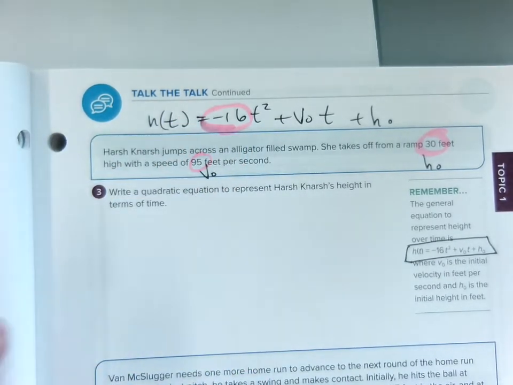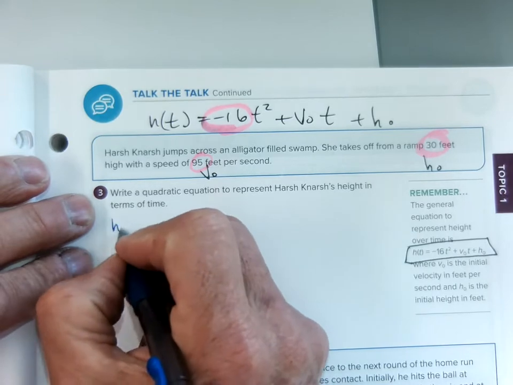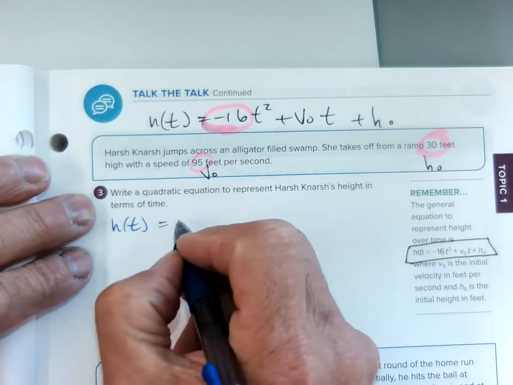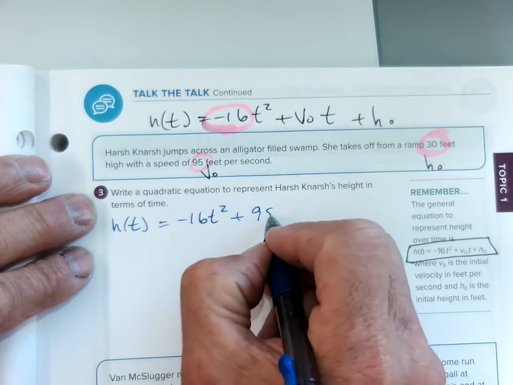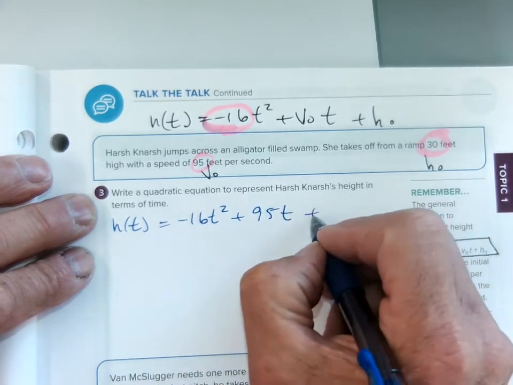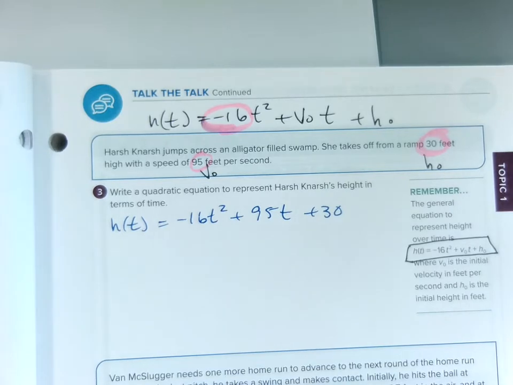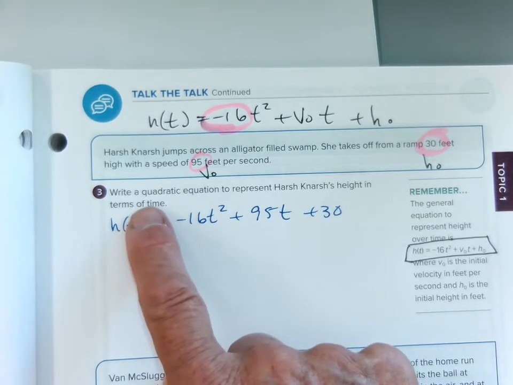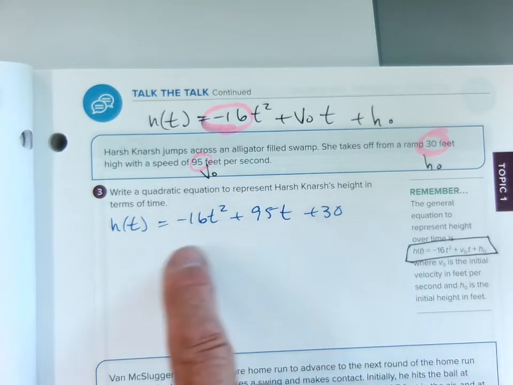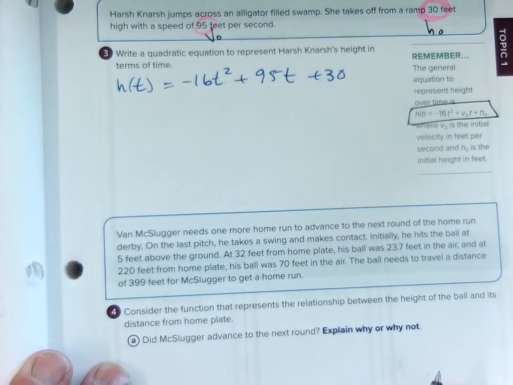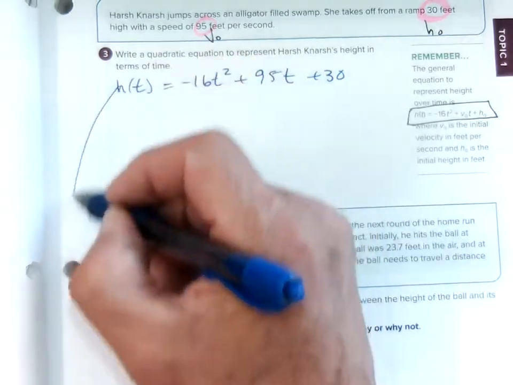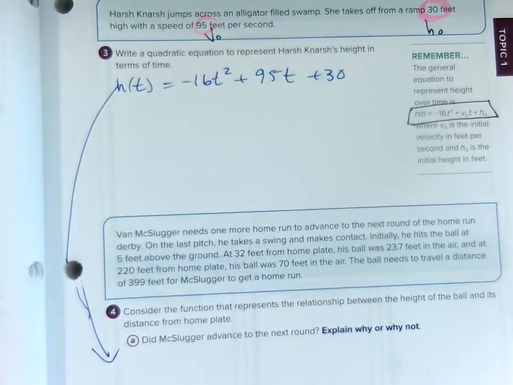Okay, so I'm going to use this equation. H of t equals negative 16t squared plus 95t plus 30. Okay, so write a quadratic equation to represent Harsh Kanash's height in terms of time. I've got that one done for you. Now, down here, though, you're going to recreate this formula, but with Slugger.